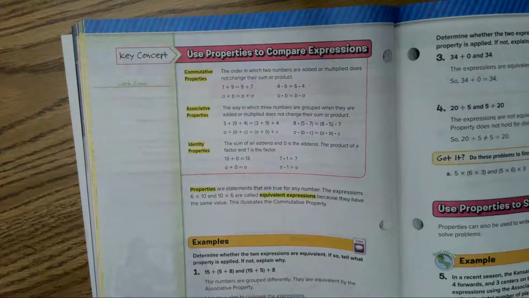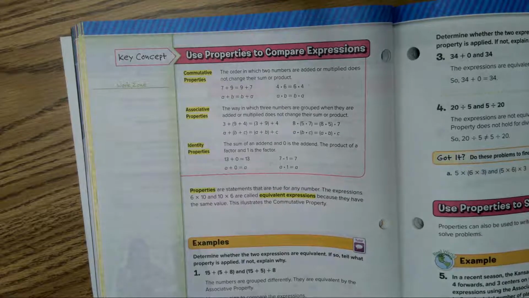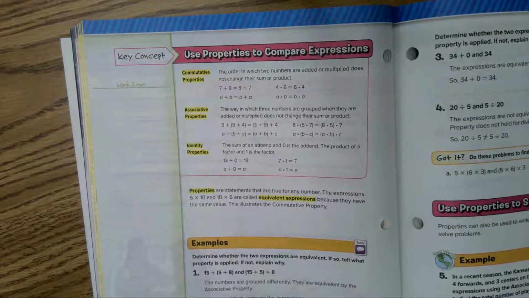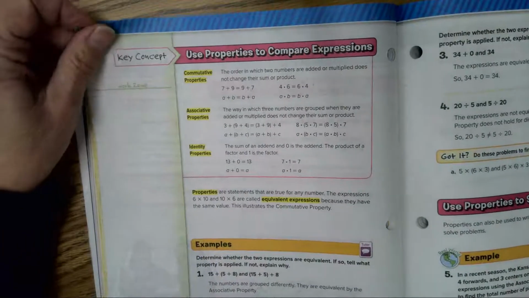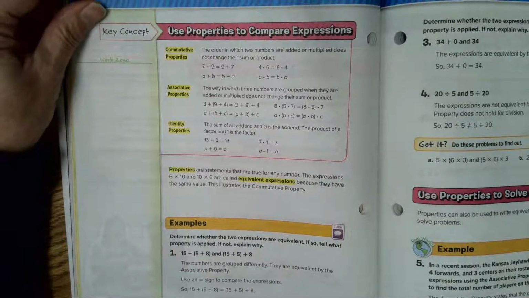Hi, this is Mrs. Robertson, and today we are going to be in Chapter 6, Lesson 5. It starts on page 473, but we're going to go to page 474. So please open your books up to page 474.